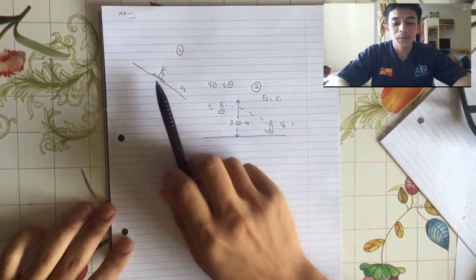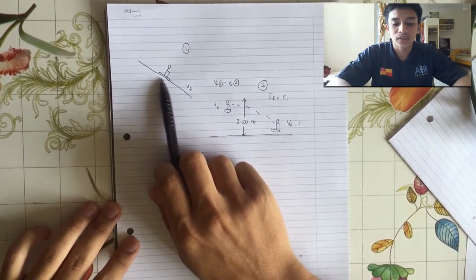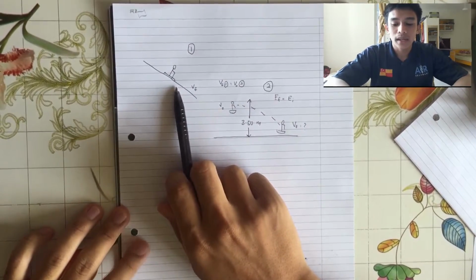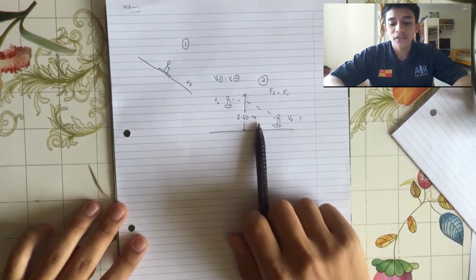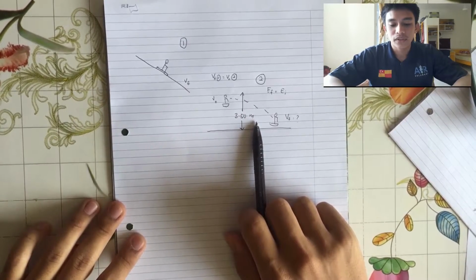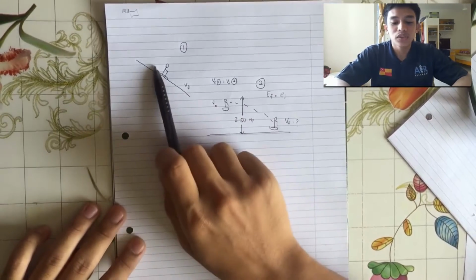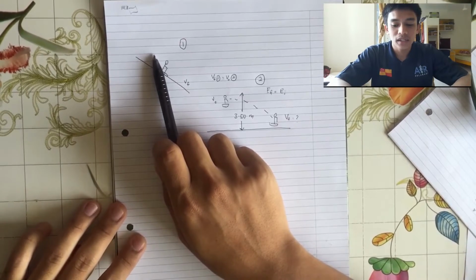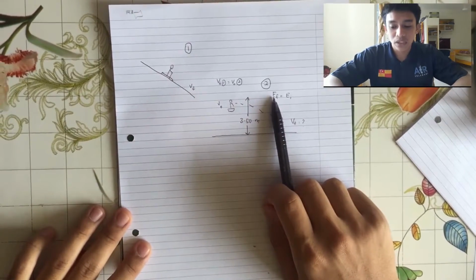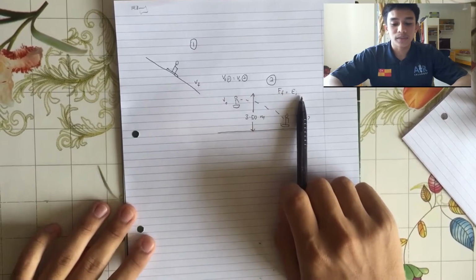Okay, so this question has two parts. The first part is when the skier is coasting down the slope, and the second part is after she skis off the cliff. In the first part we use the kinematic equation, and in the second part we will use the conservation of energy.